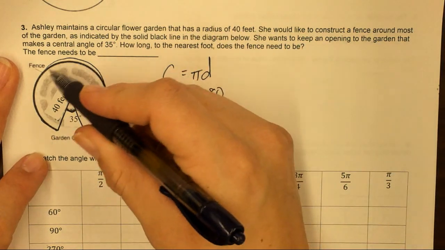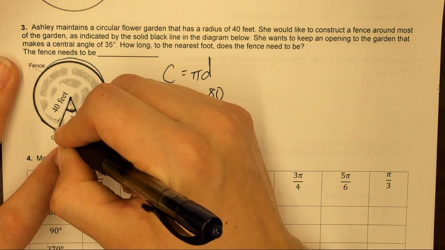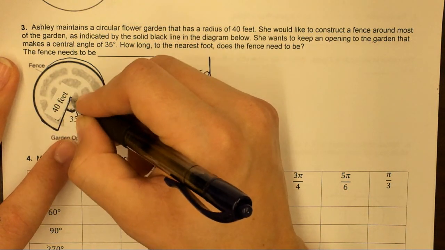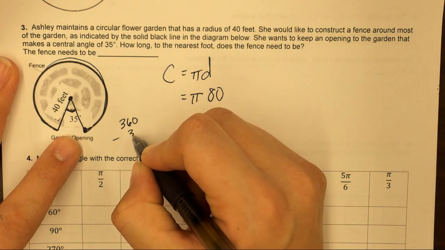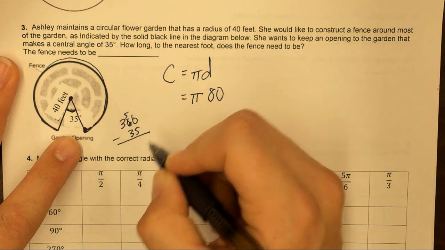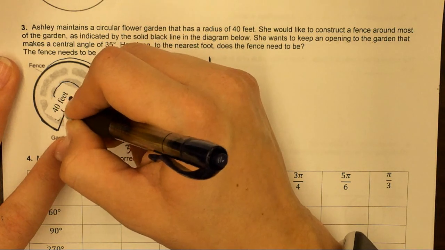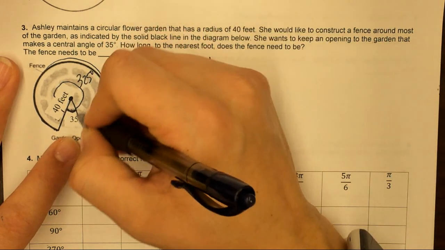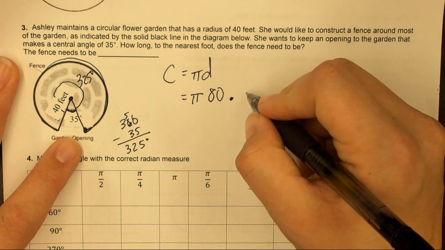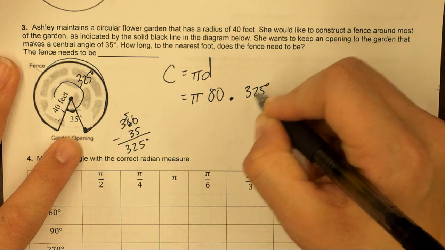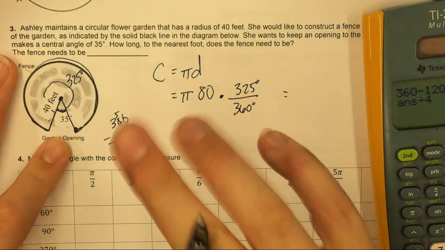This is the full circumference all the way around, but I only want from here to here, so I don't want a full 360 degrees around this circle. I actually want 360 minus 35, which is 325 degrees. I only want 325 degrees of the circumference, so I multiply by the part over the whole: 325 degrees over 360. That's going to be the part of the circumference we want.